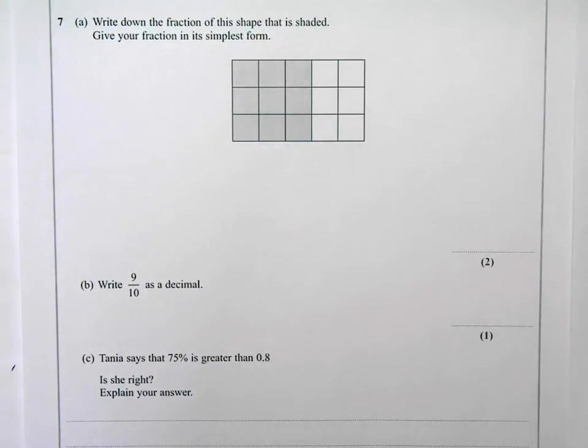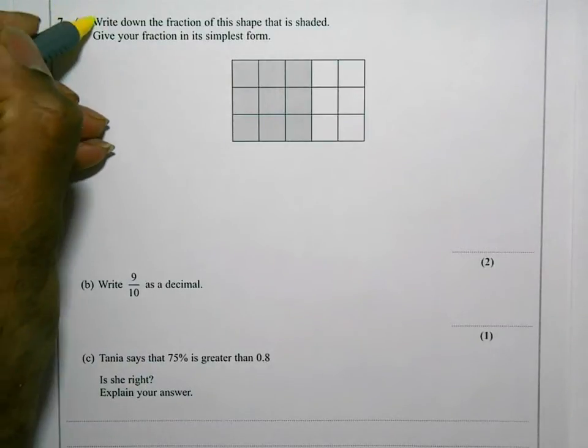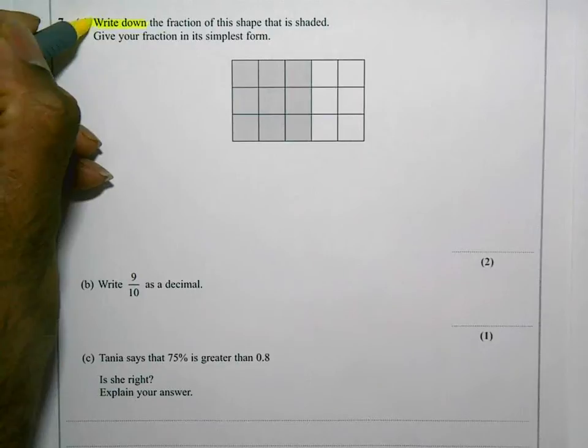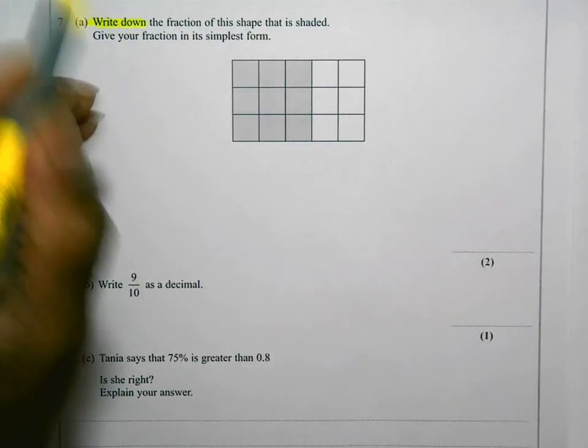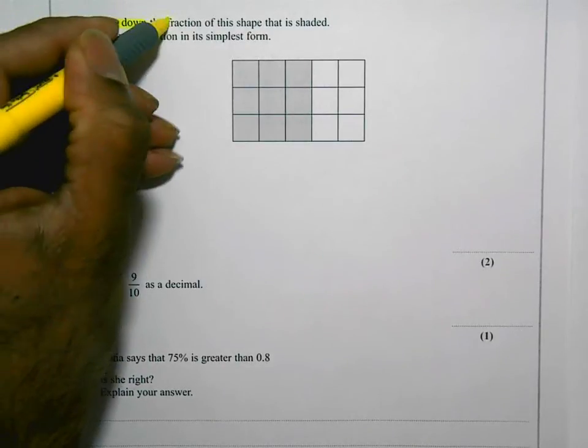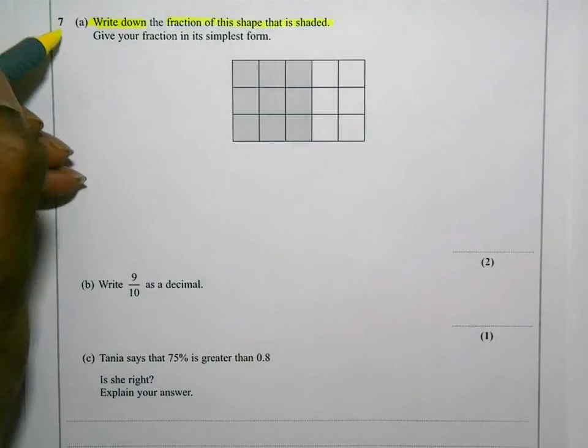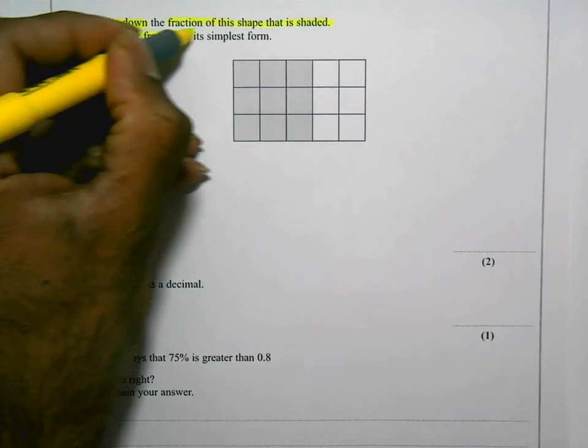This is question 7 on the November Foundation non-calculator paper. Now let's read the question. The question says write down, so that means I don't need to do any work in. I will be needing to just write something down: the fraction of this shape that is shaded. Give your fraction in its simplest form.